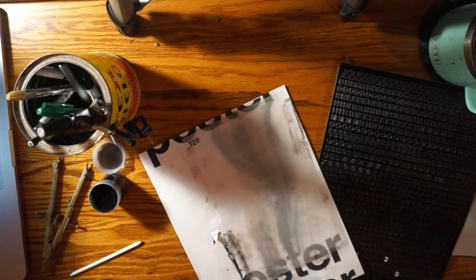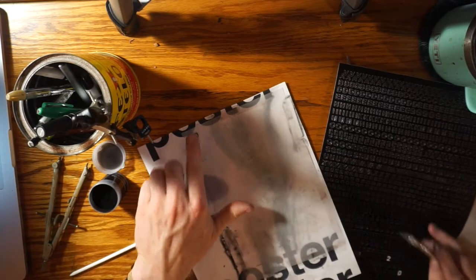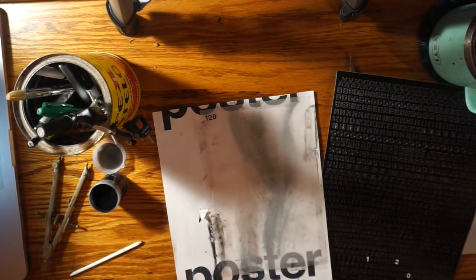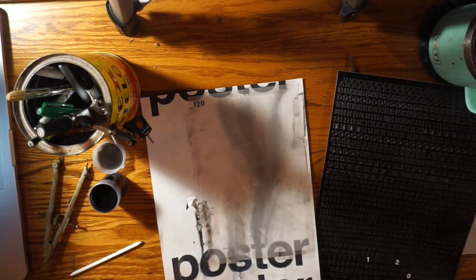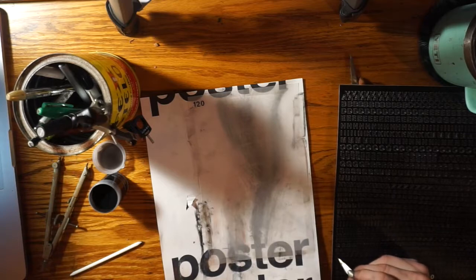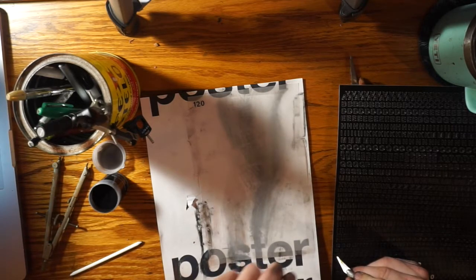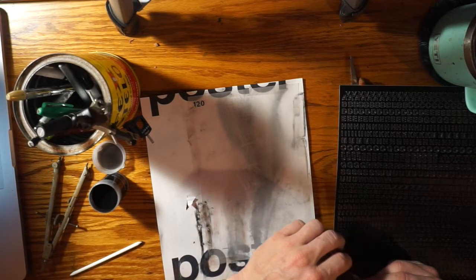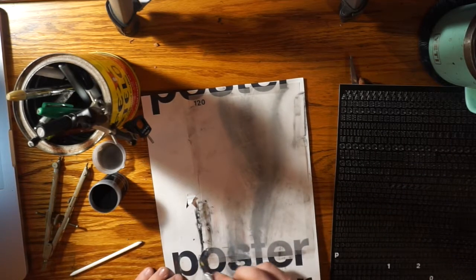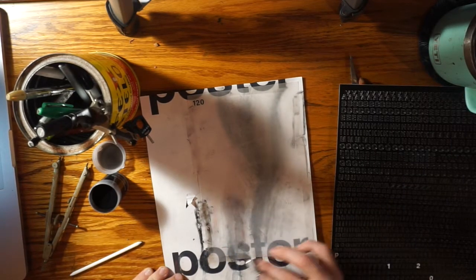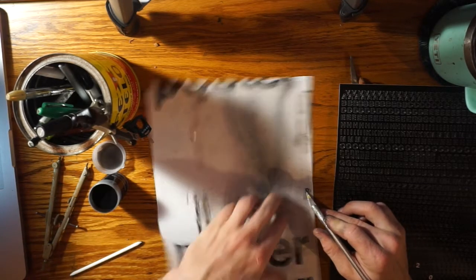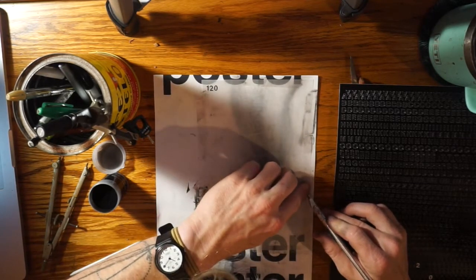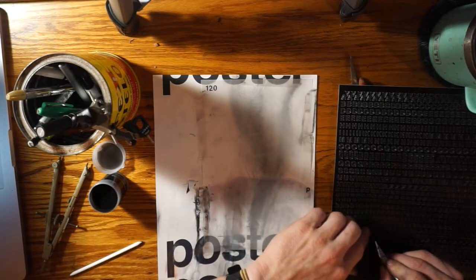So I'll put that there. Poster 120. Then I might get some random letters from the poster, P-O-S-T-E-R, and kind of just stick them randomly wherever I want to, basically. Might put a P here. Might spell out poster.